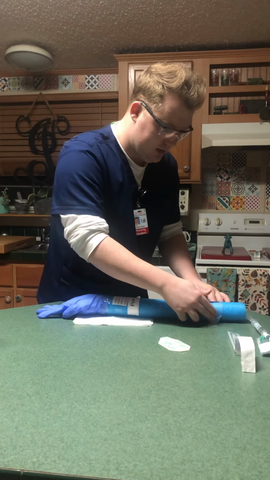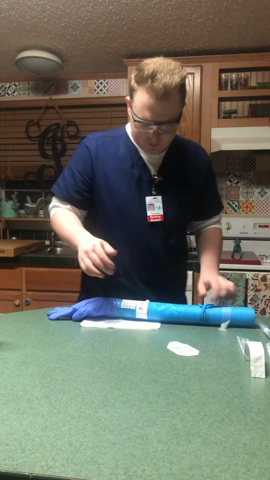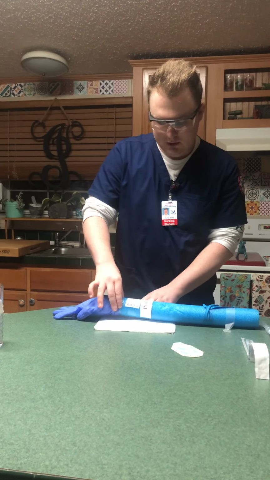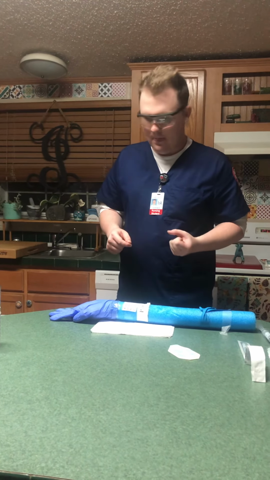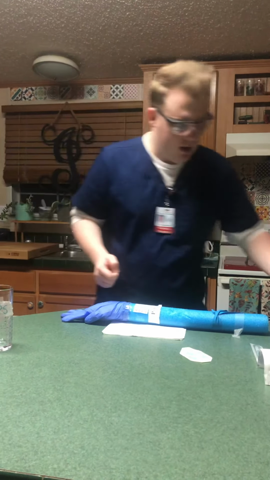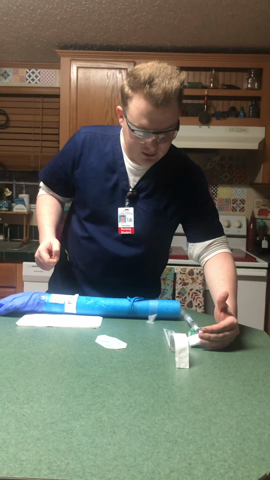I'm making sure it's not too tight. Now I'm checking the radial pulse, and I have the waterproof pad down here as well. So now that I have checked the radial pulse, I am going to move my saline lock.